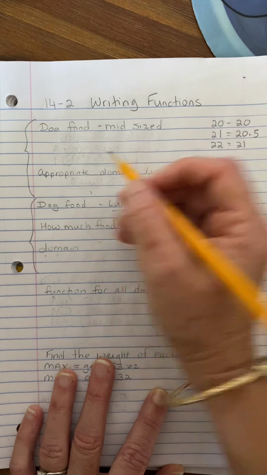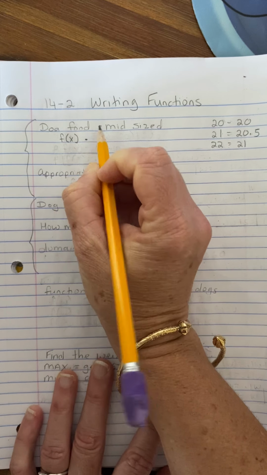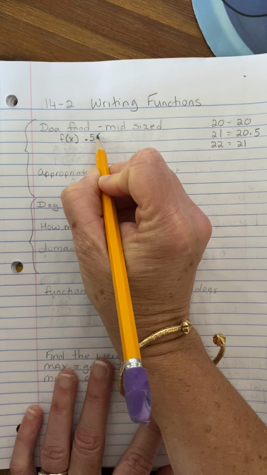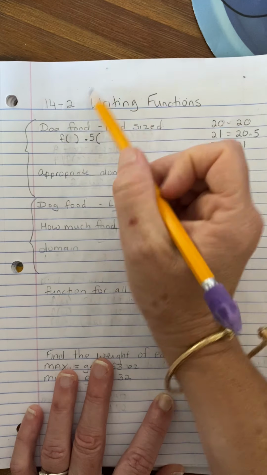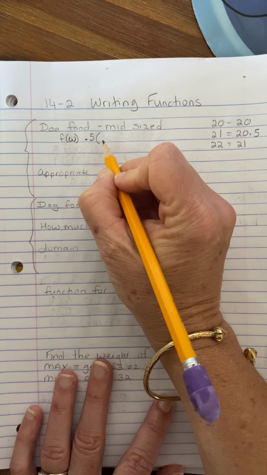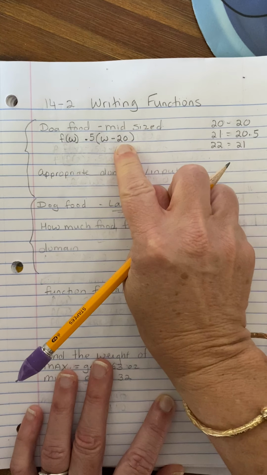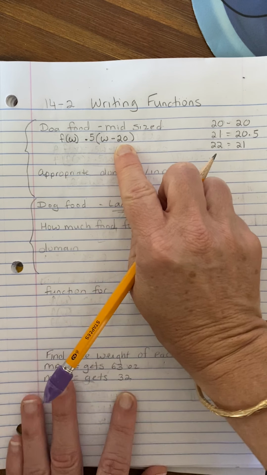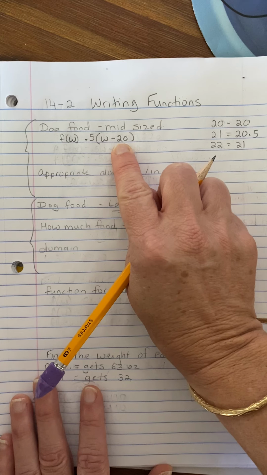We did do this yesterday. We wrote the equation, f of x equals 0.5, or I think yesterday we used f of w, so let's try to remember to do that today. F of w, because w is the weight of the dog. And then the reason why we subtract 20 here is because of the weight of the dog.